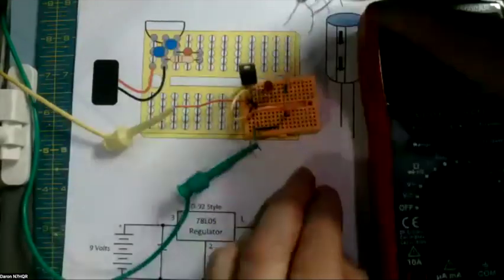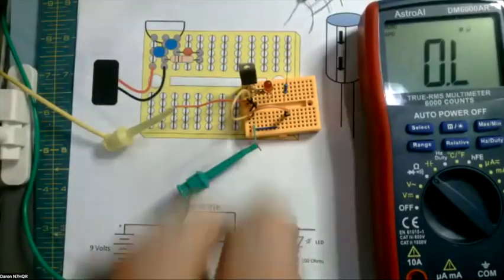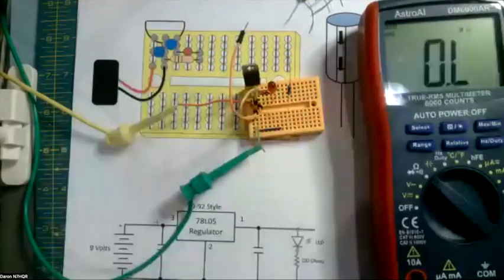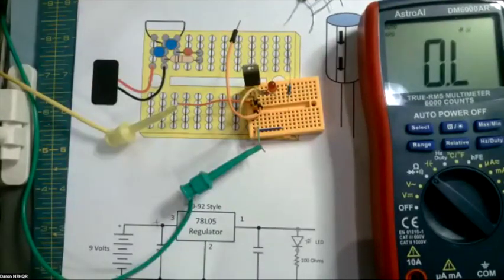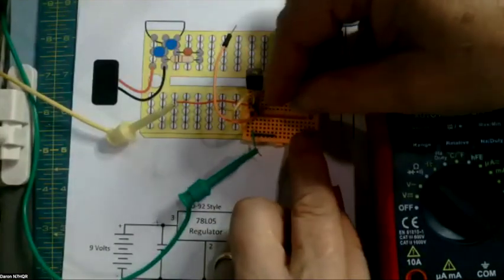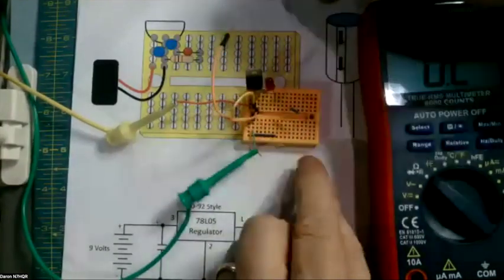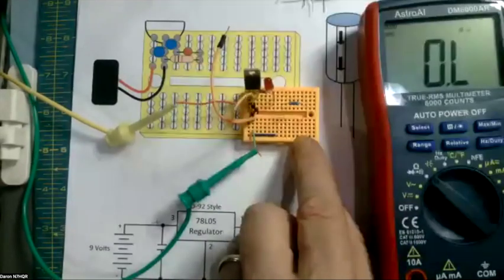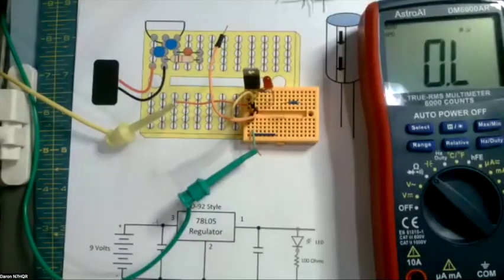But don't hook the 5 volts up there yet, Darren, because we want the capacitor to be discharged to begin with. Okay. I'm just going to put my resistor in here. Just the little teeny resistor, right?